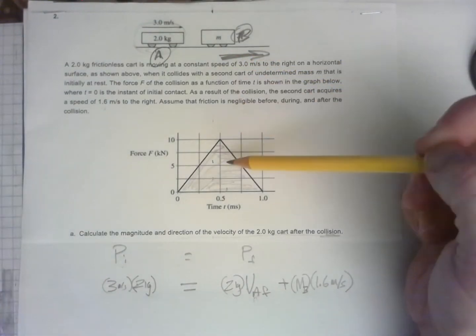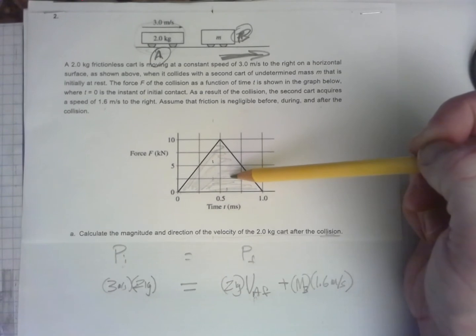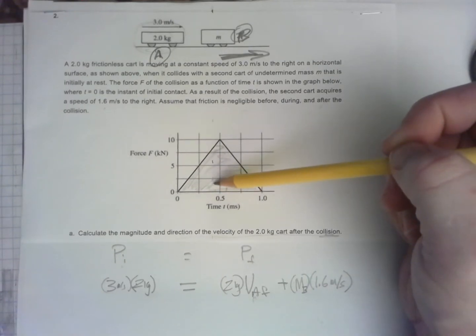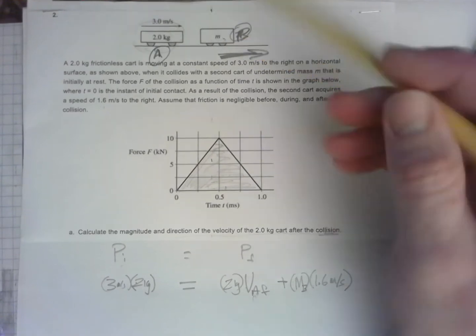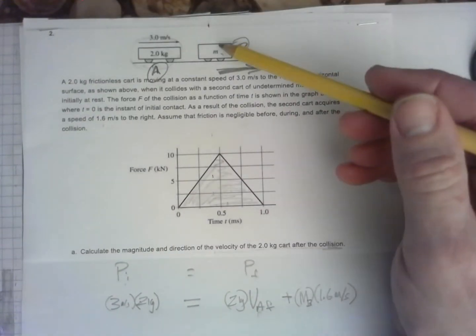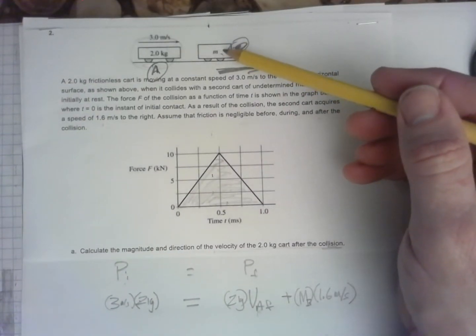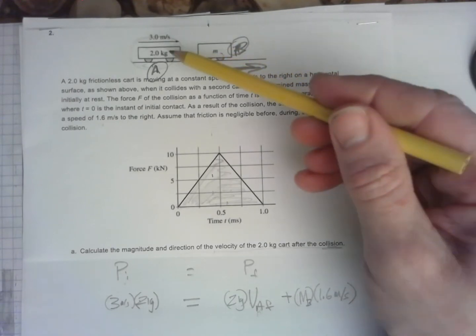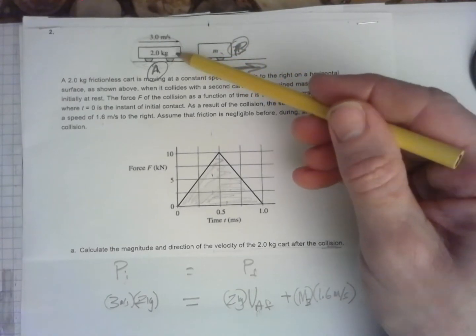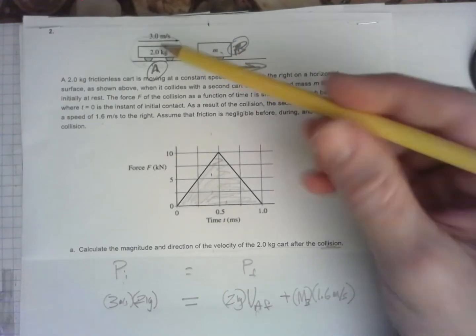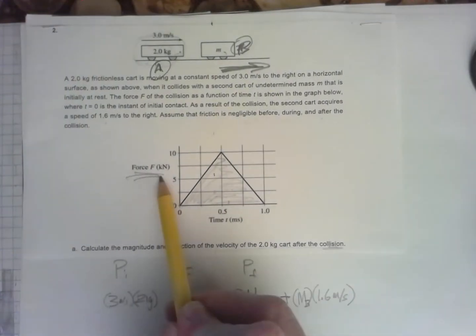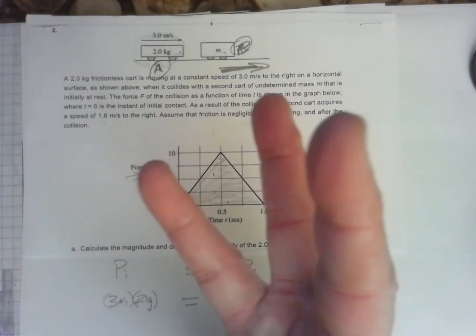Is this the impulse delivered to this one to speed it up? But then it would also be the impulse delivered to this one to slow it down, because it's the same force on both. Newton's third law.